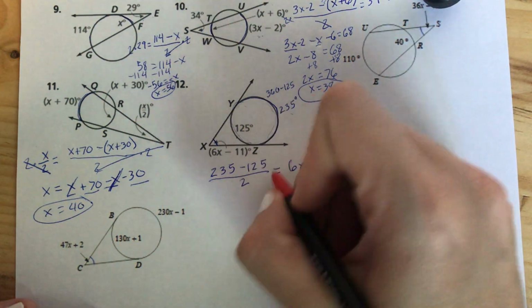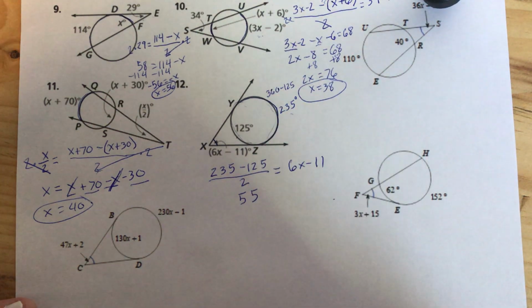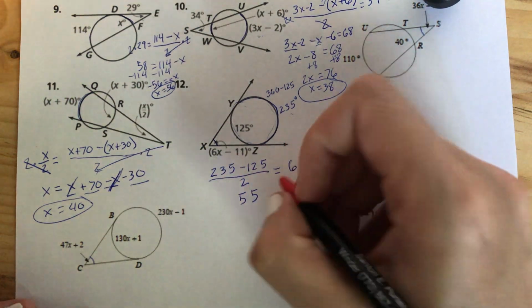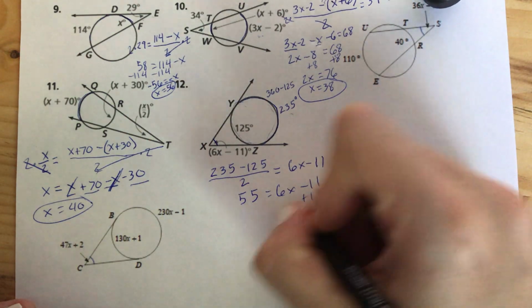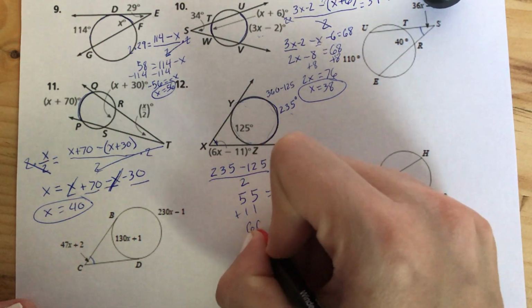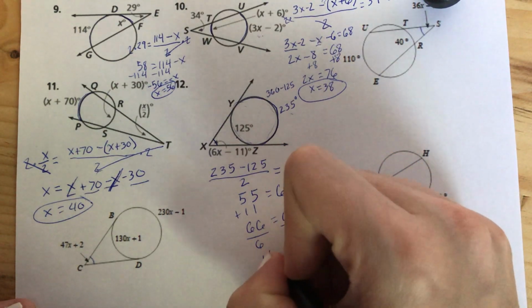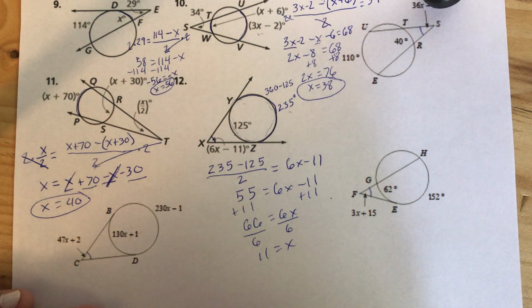The reason we didn't do this in the past is because it had variables, but this time we don't. So if I put that whole thing in my calculator, or I subtract these, I get 110. 110 divided by 2 is 55. Then I'll just add 11. 66 is equal to x. Okay? So that's it.